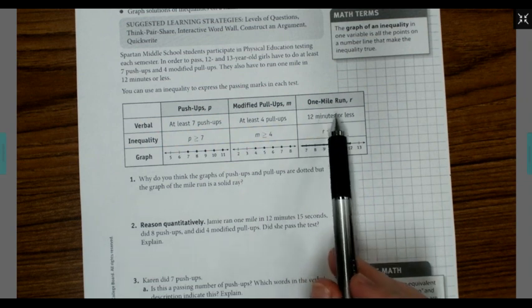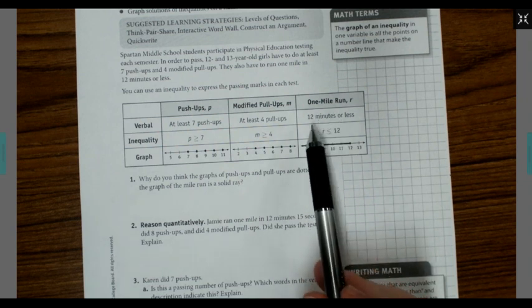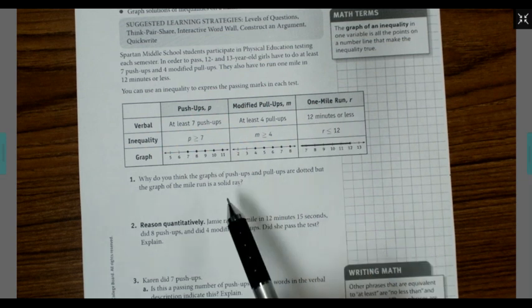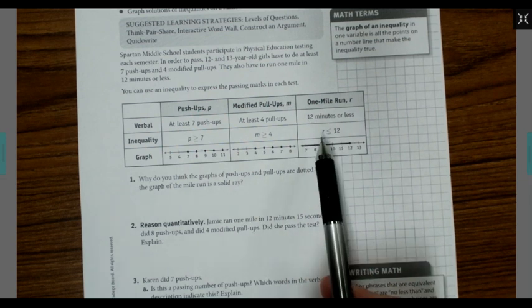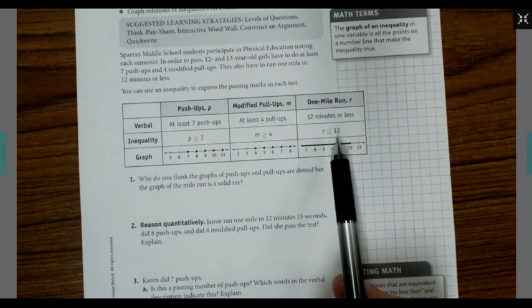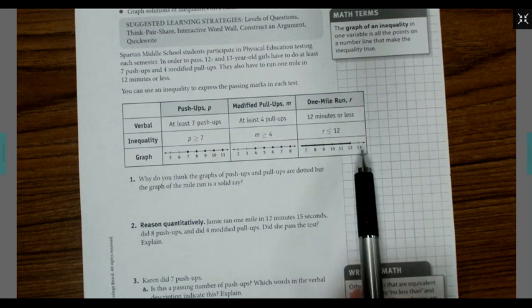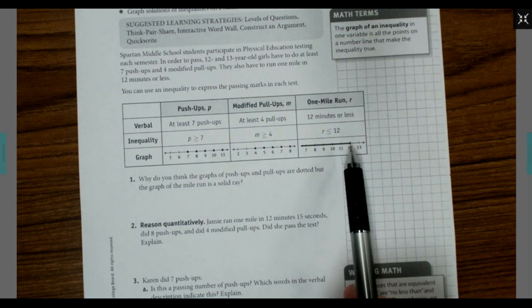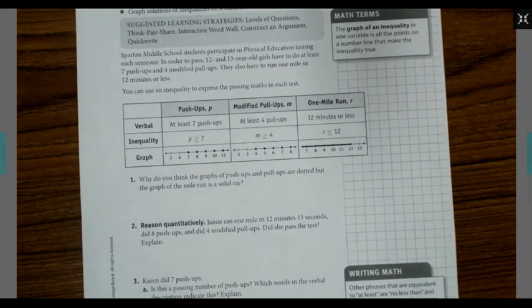For their 1 mile run component, it was 12 minutes or less. So they wrote this as R less than or equal to 12 minutes. Notice here they have a dot at 12 and a line going towards the left.